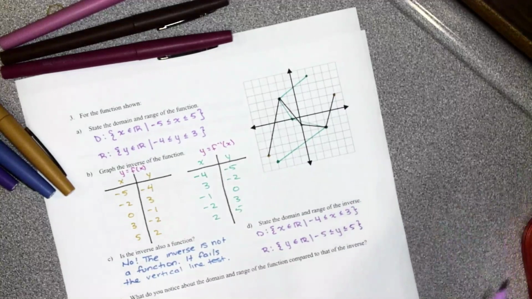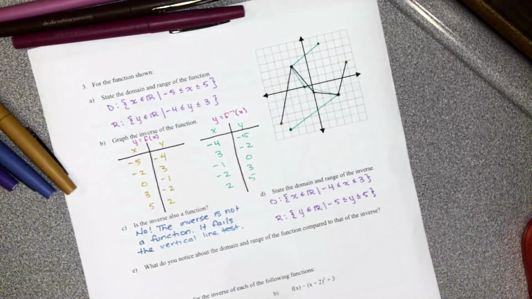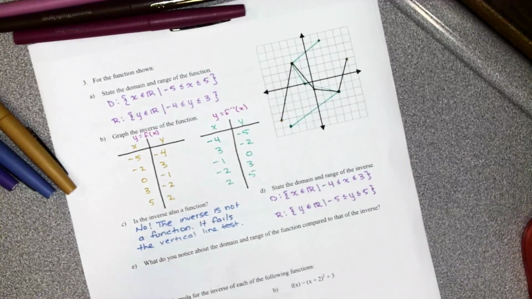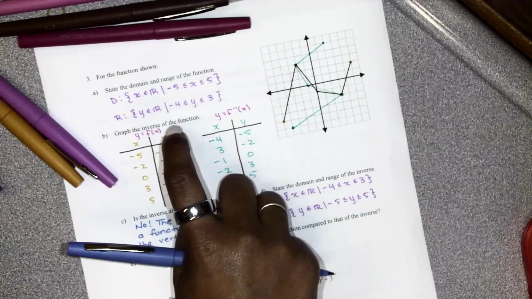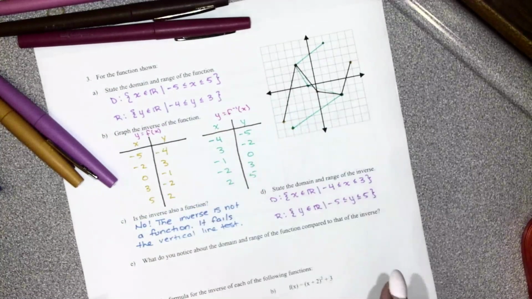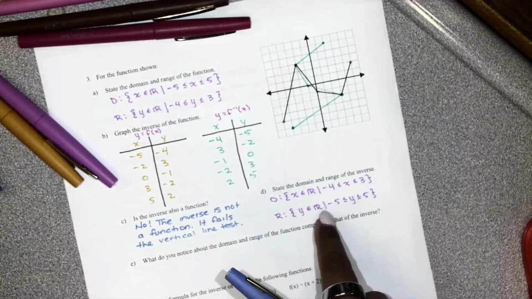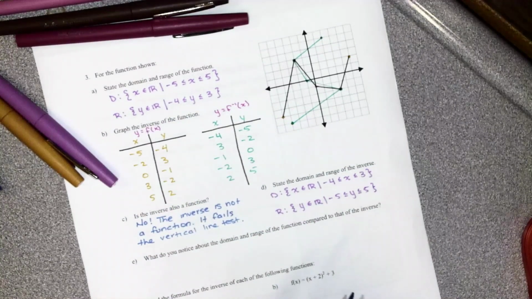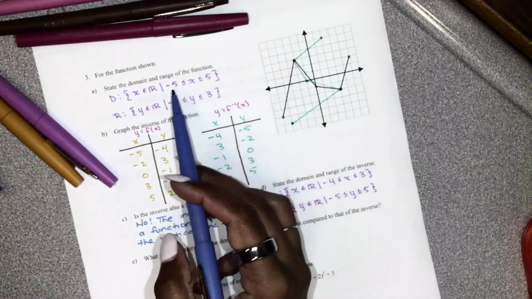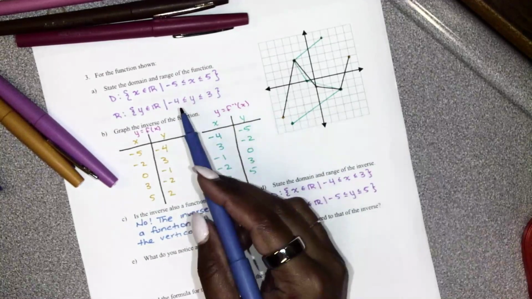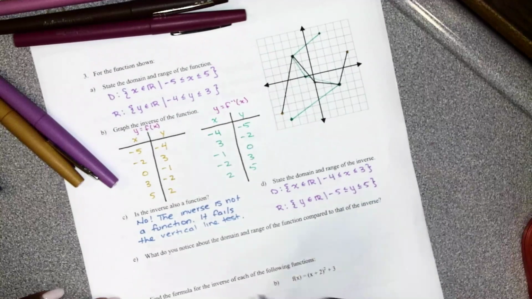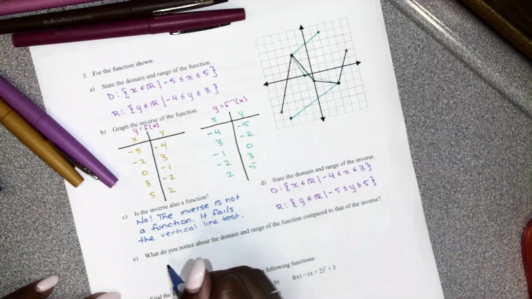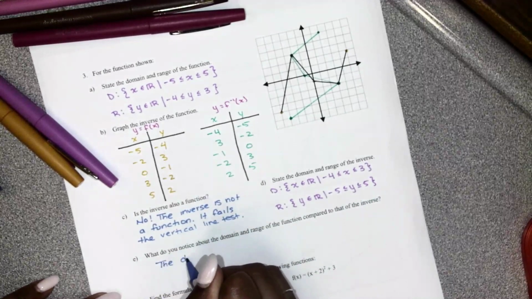And what you'll notice, that what they're asking in part E here, is what do you notice about the domain and range of the function compared to that of the inverse? So our original domain of the original function compared to the inverse function's domain. So the domain and range, they essentially switch. Here the domain was -5 to 5, and the range was -4 to 3. Now our domain is -4 to 3, and our range is -5 to 5. So the domain and range switch.